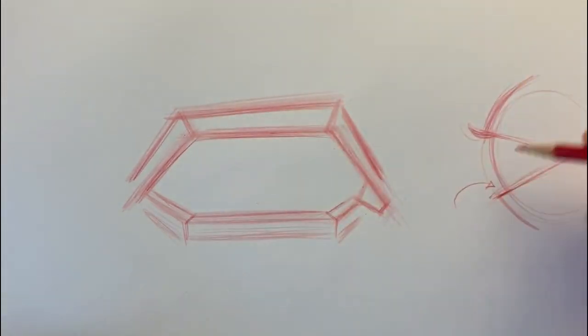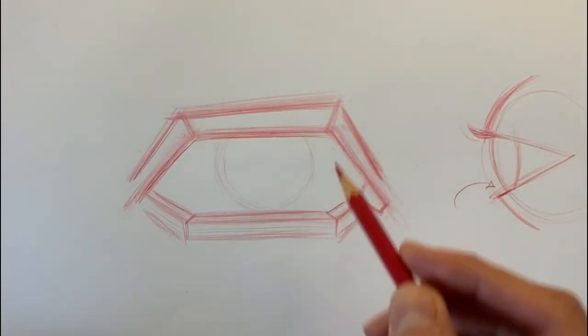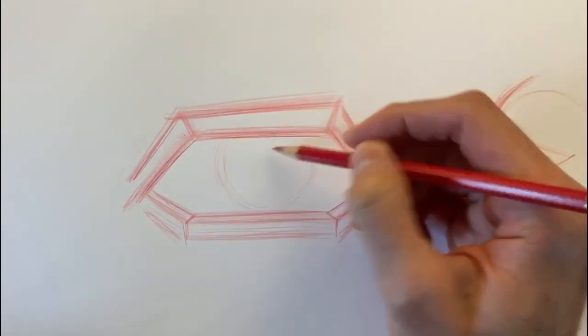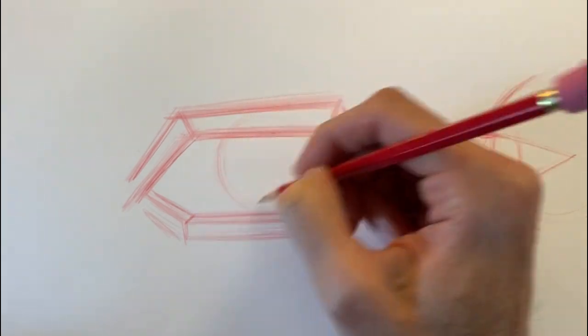Okay, so now the iris, the fun part. Now we've created the container. The iris is going to be, from the side view, an ellipse, but from the front, it's going to be a perfect circle. Now, again, you don't have to draw a perfect circle, but you can see here that I'm cutting off the top part of it right here.